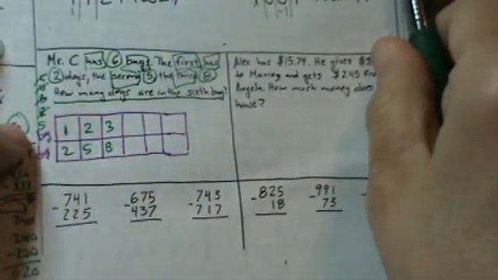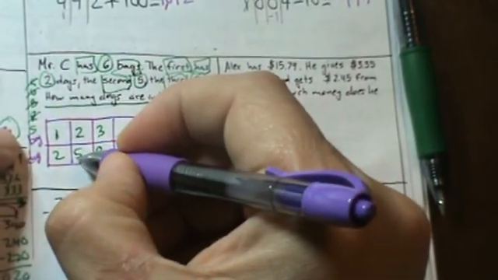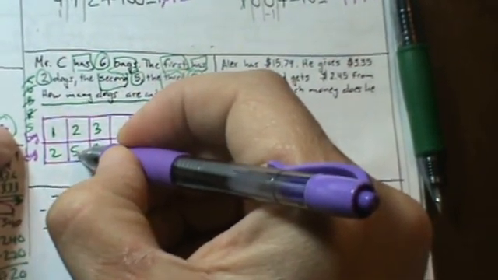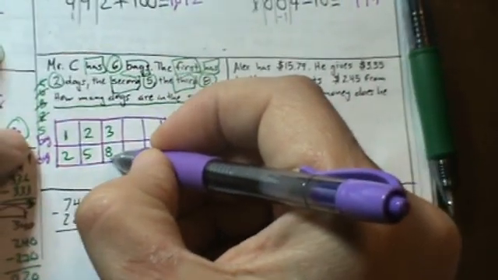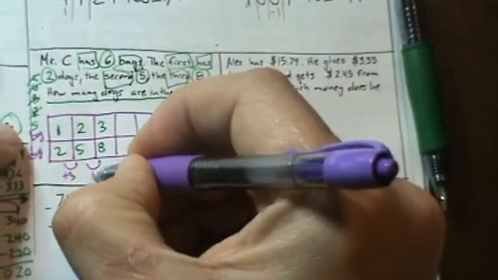So I have to find the pattern here. So this is moving 2 to 5. So it's 2 plus 3 is 5. 5 plus 3 is 8. So this is plus 3. This is plus 3. Now I have a key.